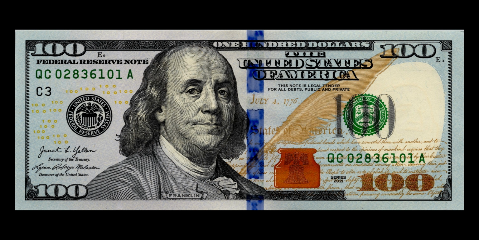The reverse features a large gradient 100 printed vertically on the right side, and small yellow 100s, as the final lines were removed from around the vignette of Independence Hall. These notes were issued as the 2009A with the Rios-Geithner signatures. Many of these changes were intended not to thwart counterfeiting, but to make it easier to quickly check authenticity and help vision-impaired people.